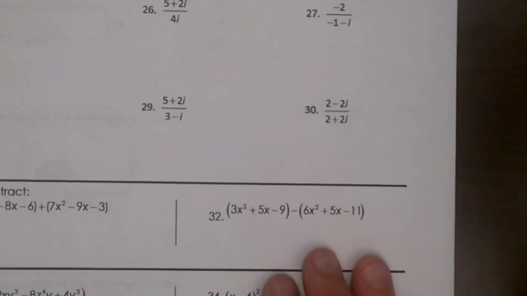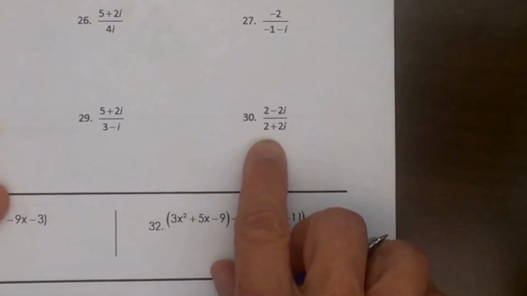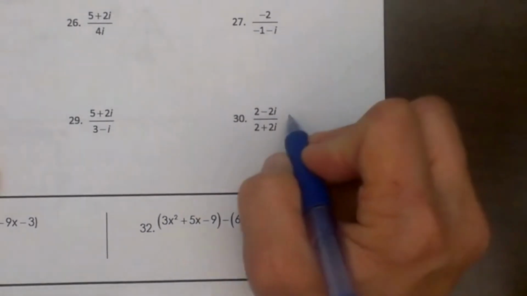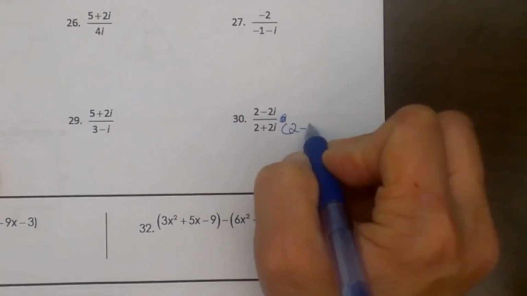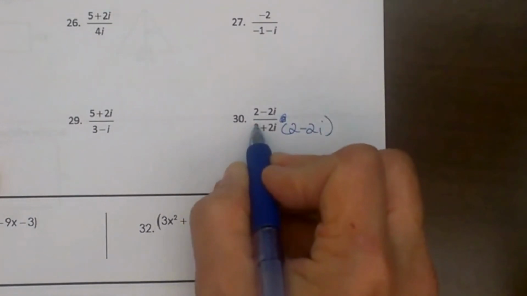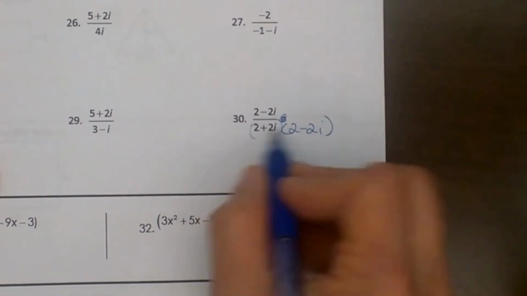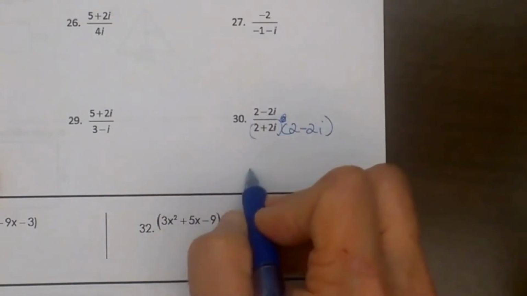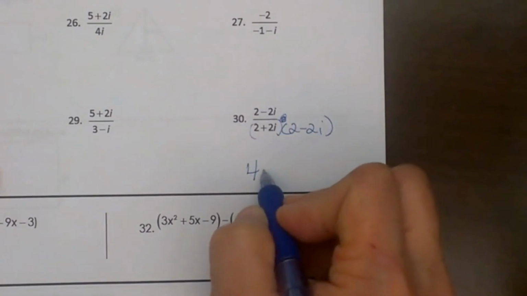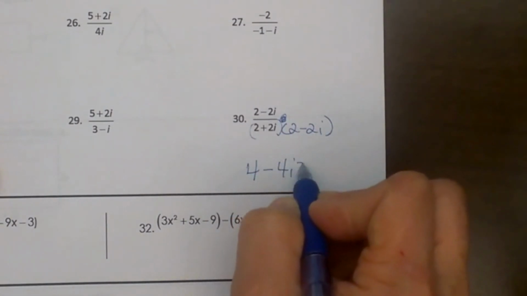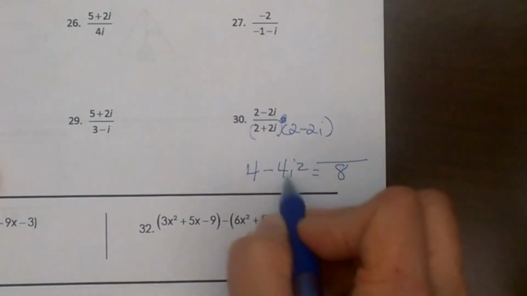The other type that you might need to learn how to clear is one like this, which is a full complex number, and you have to multiply by a conjugate. So let's multiply this one by 2 minus 2i. So a conjugate is the same complex number just with the opposite sign on i. When I FOIL that, I'm going to end up with 2 squared, which is 4, and then the outer is going to give me minus 4i squared. So I'm going to end up with 8 in my denominator because that's a negative 1.